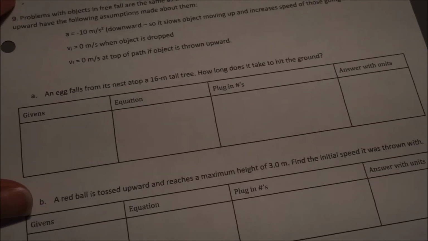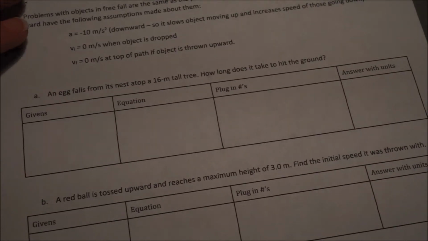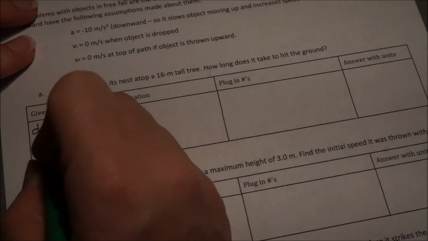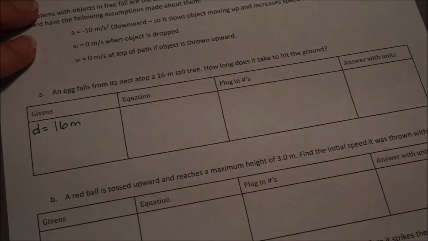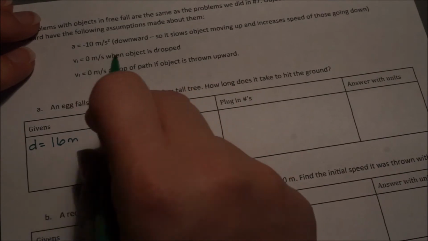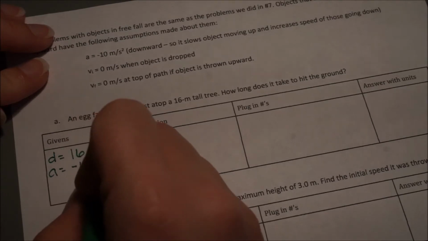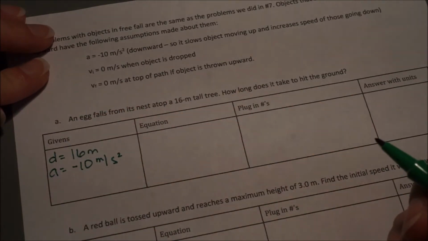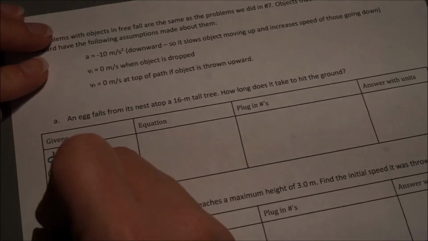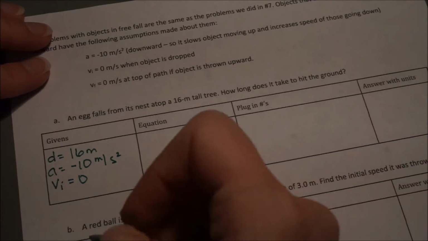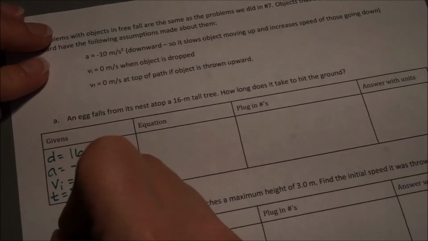In A, an egg falls from its nest atop a 16-meter tall tree. How long does it take to hit the ground? The 16-meter tall tree is a distance, and that's the only number that they gave us in the question. There's not even any words in the question that we could be reading to find numbers, but we're going to refer to the top of the page to some of the things that we know. We know the acceleration of any object that's falling is -10 meters per second squared. And then we also know that since the egg fell out of the nest, its initial velocity was 0. The question is, how long does it take to hit the ground, and that's time.